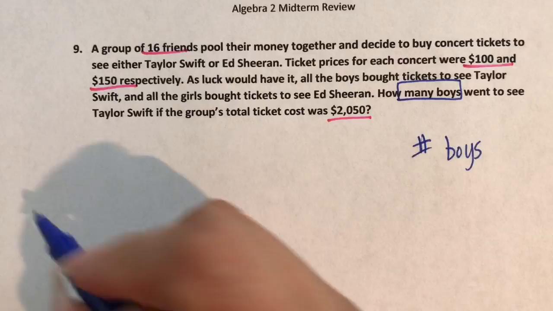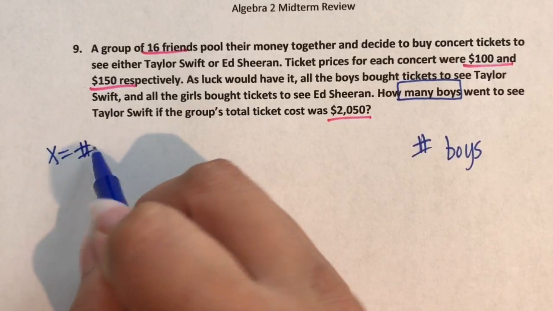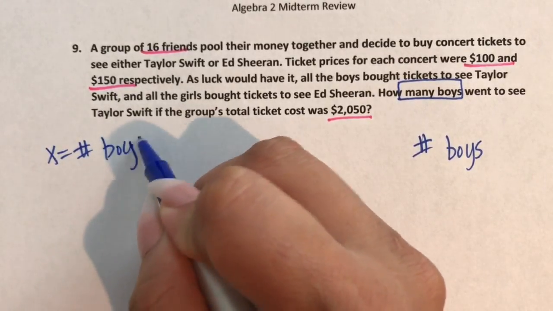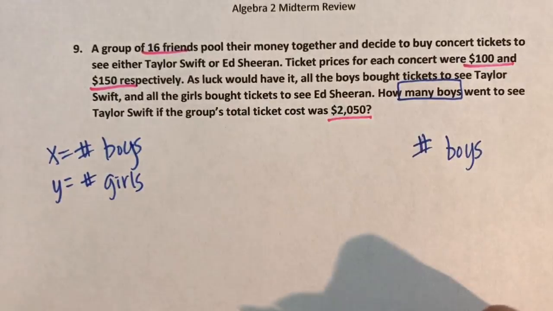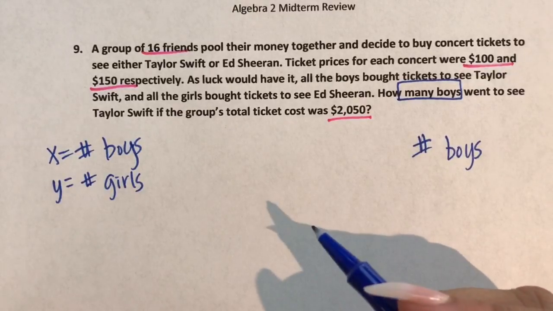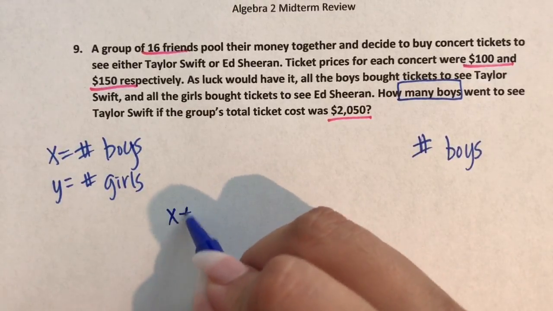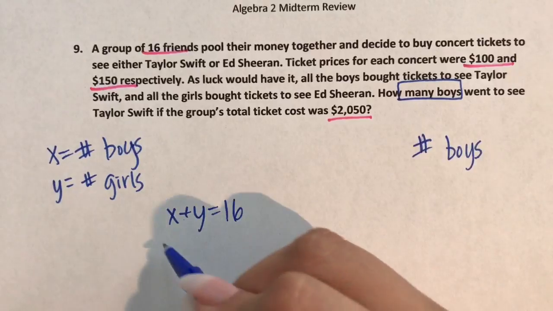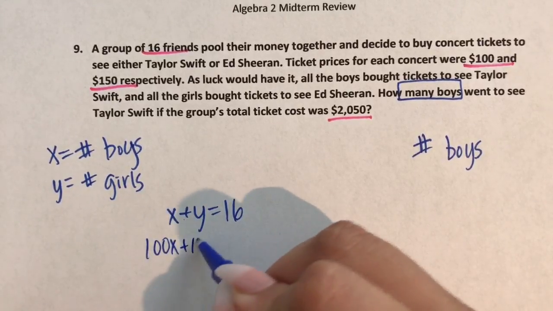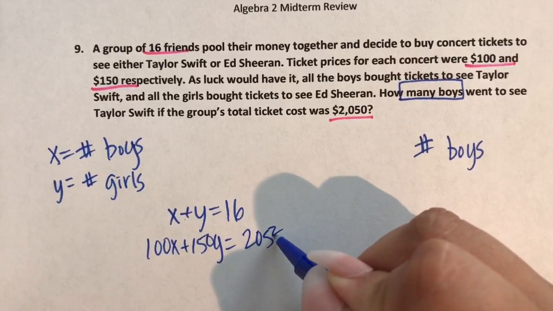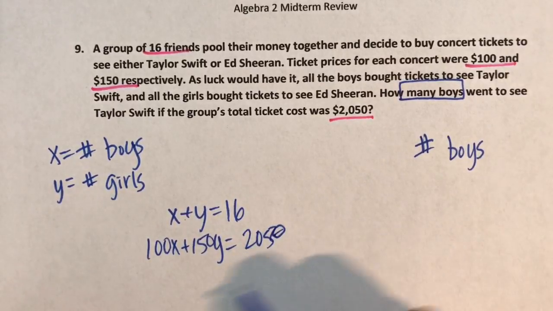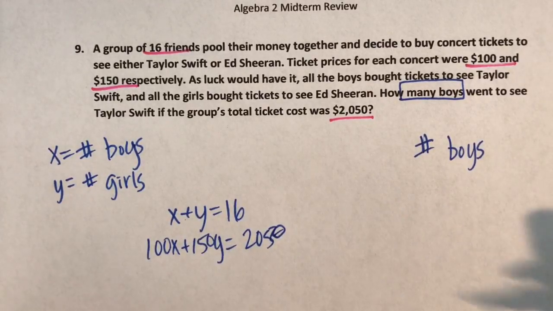So let's assign our variables. X equals the number of boys. Y equals the number of girls. Let's make the equations. X plus y equals the total number of friends, 16. 100x plus 150y equals $2,050, which was the total cost of the tickets, even though we don't know how many were purchased. We're going to go ahead and do elimination.